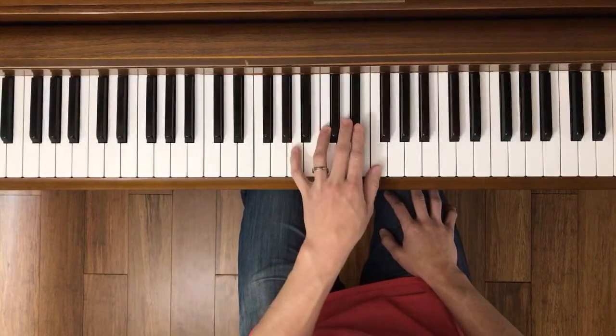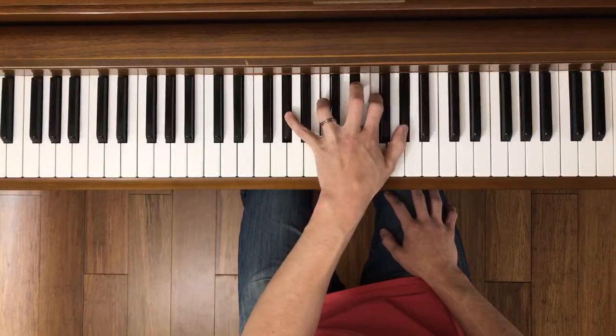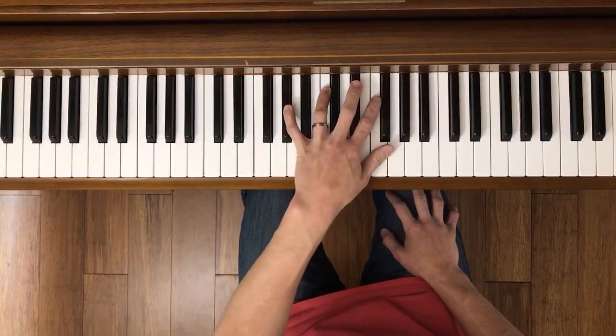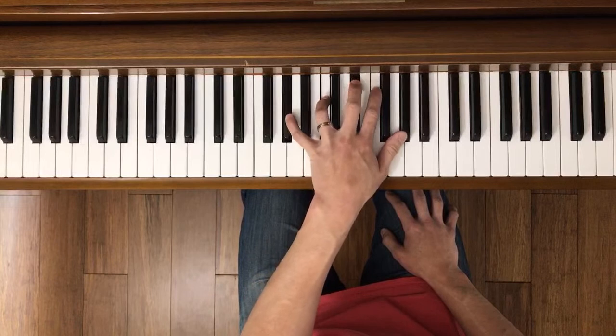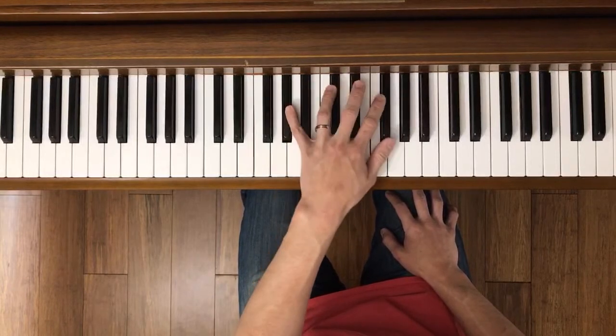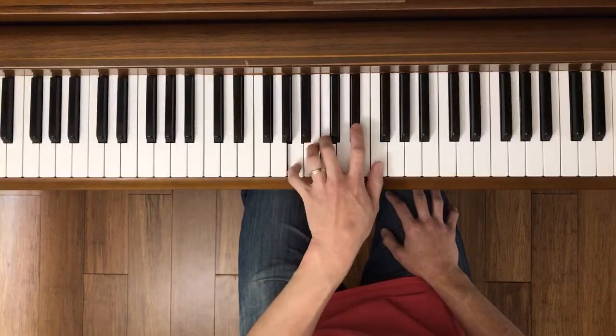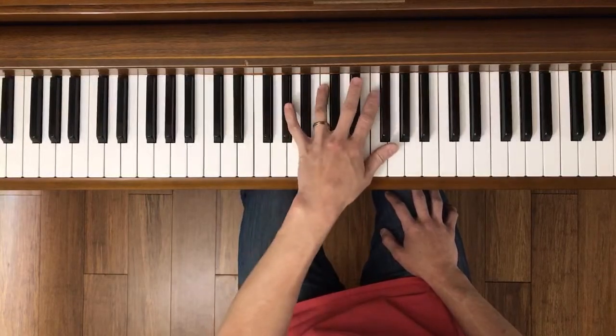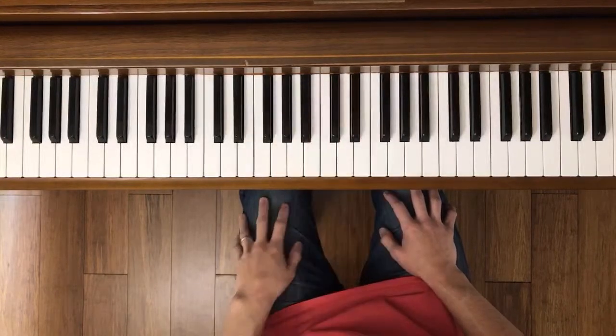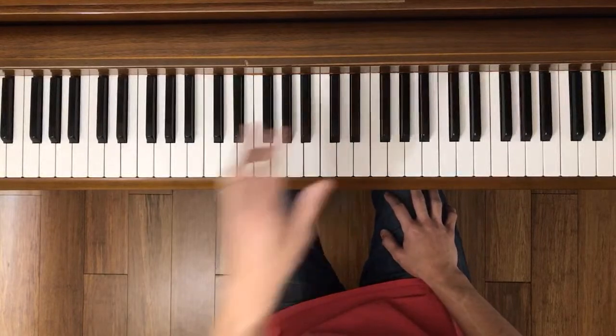What do we have here? It's like another F minor. And this is a 7th, by the way. F minor 7th, F major 7th. Sorry I didn't explain that in the beginning.